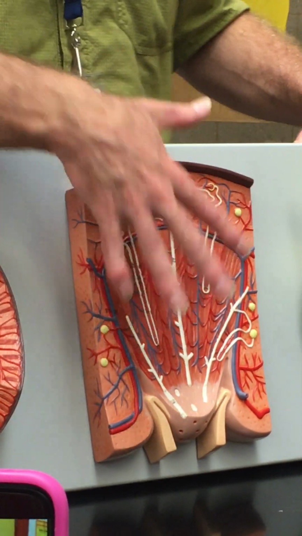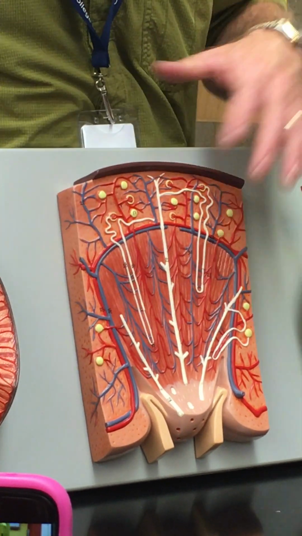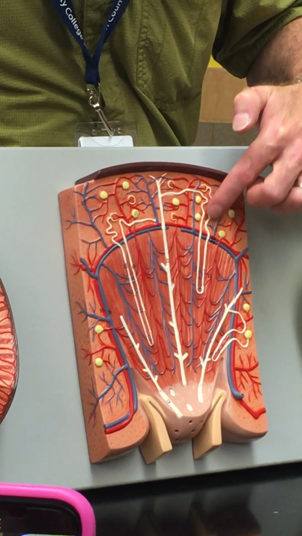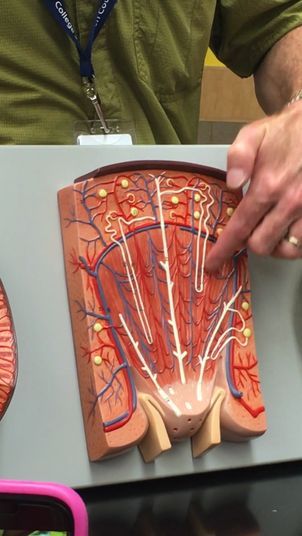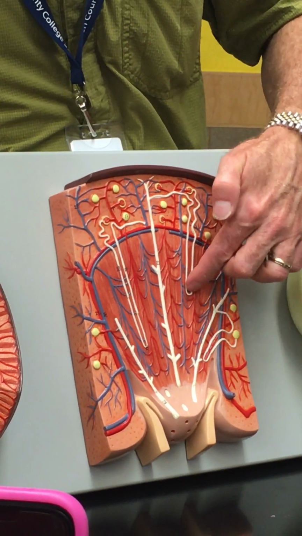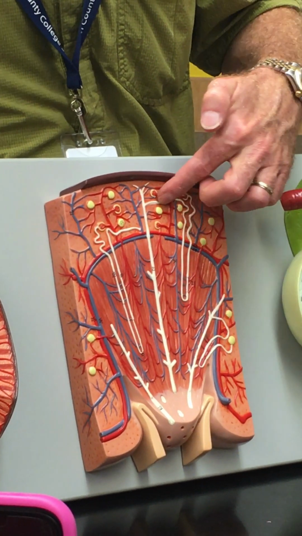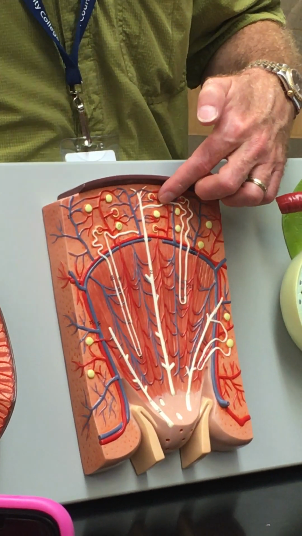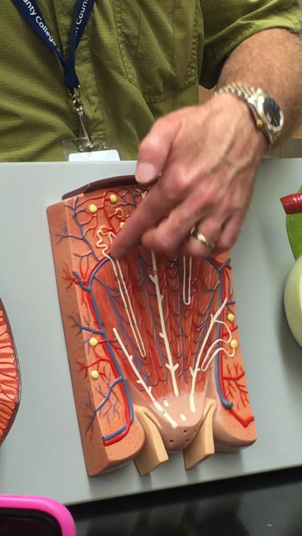But what I like to ask about this specific model is, here is a cortical nephron. It starts all the way up here at the top. Its loop is here. This whole thing is a cortical nephron. This is a juxtamedullary nephron.